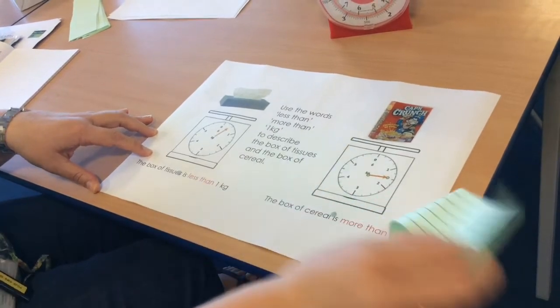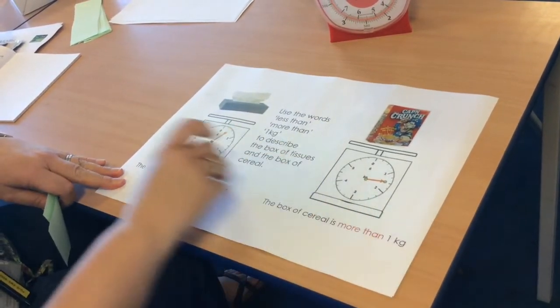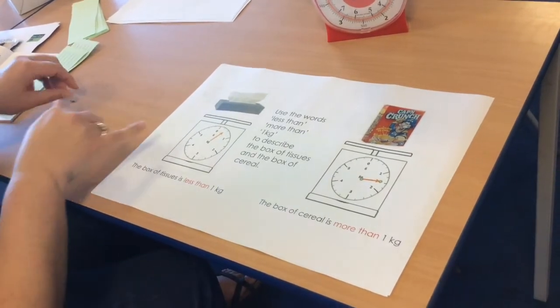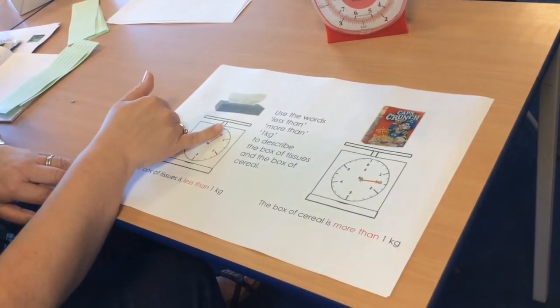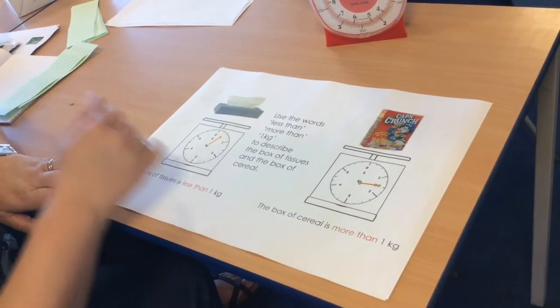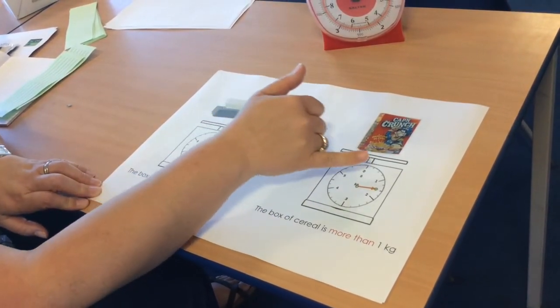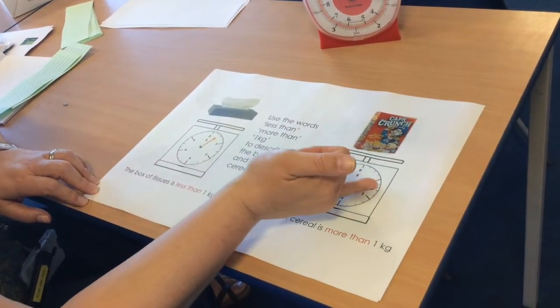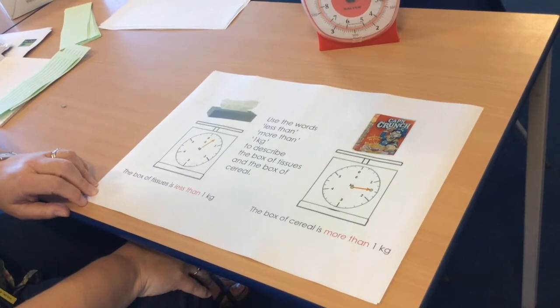So, hopefully you spotted that the box of tissues is less than 1 kilogram because the needle has not gone as far round on the scale to the number 1. And the cereal, rather, is more than 1 kilogram because the needle on the scale has gone past the 1 kilogram mark on the scale.